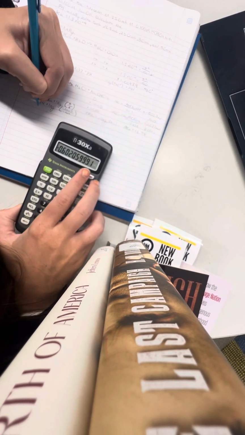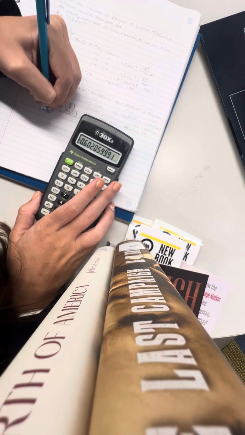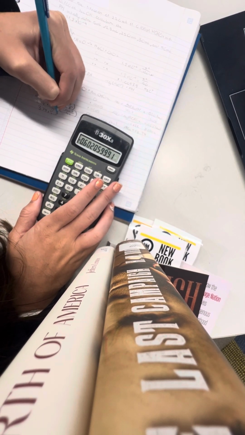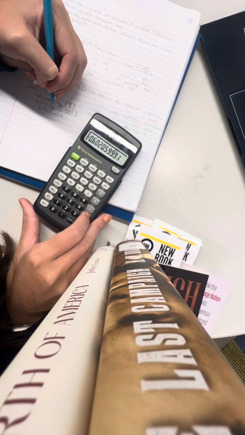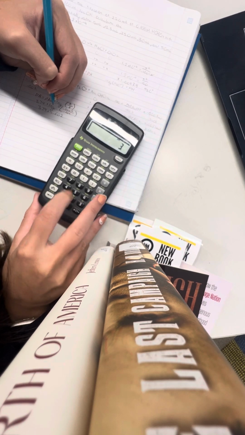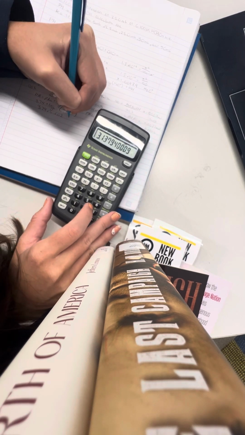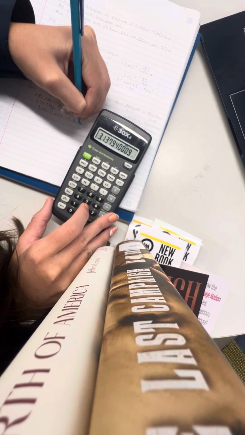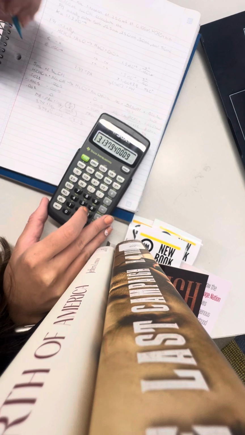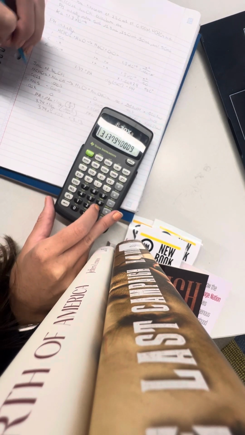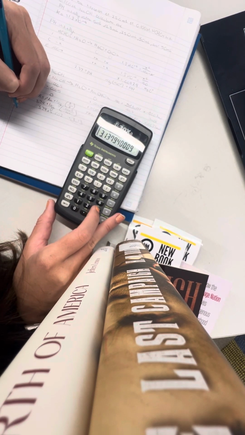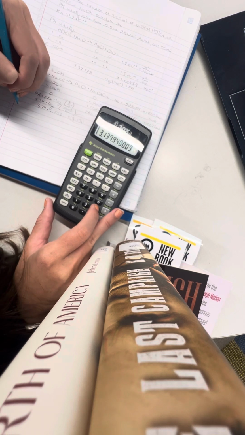It's negative, so 3.74 plus negative 0.602. And then you're going to get that our pH is 3.13. So then we're going to do 12.5 milliliters.